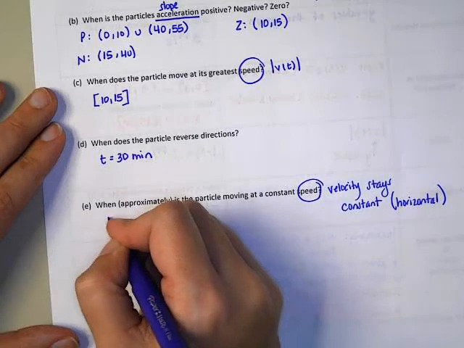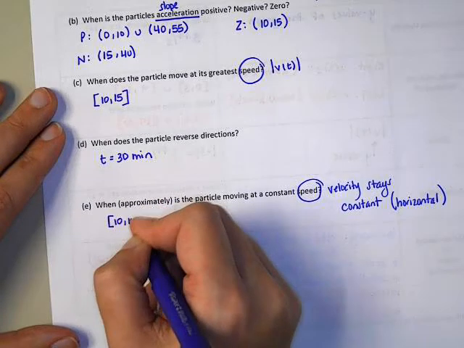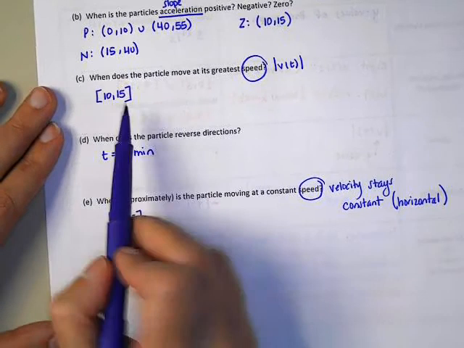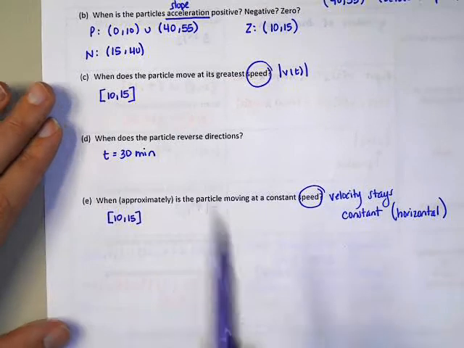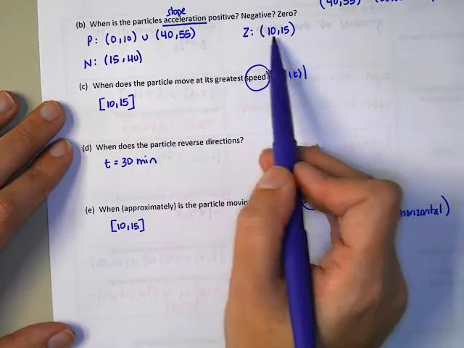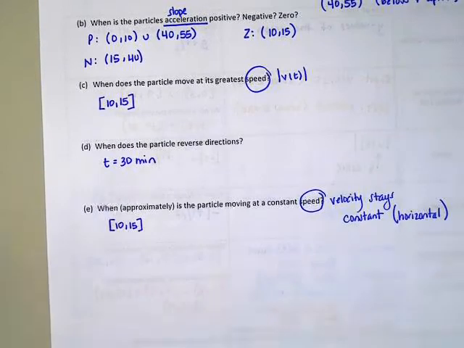Now that should make sense because if we're not accelerating, our acceleration is 0, then it makes sense that we have a constant speed. We're not changing our speed because our acceleration is our change in our speed.